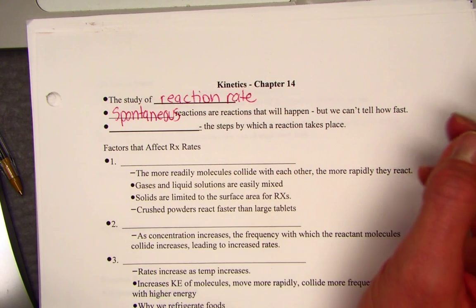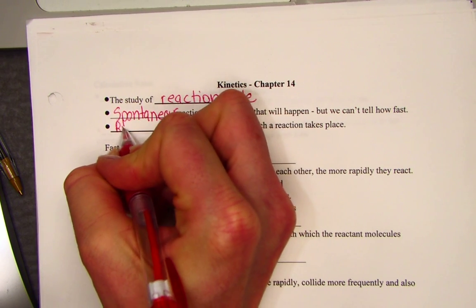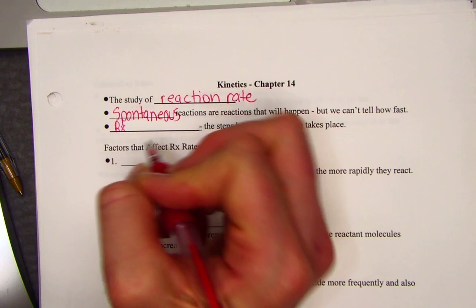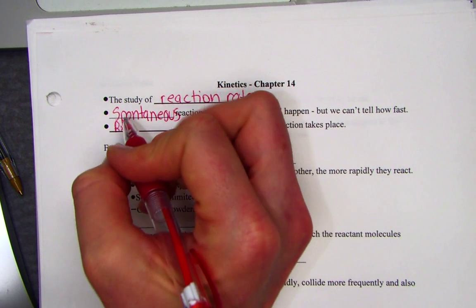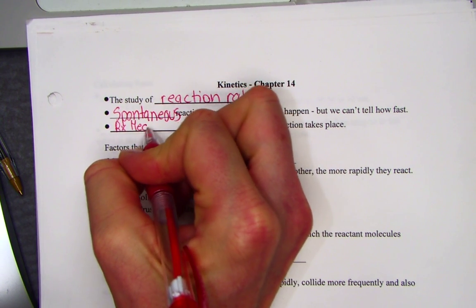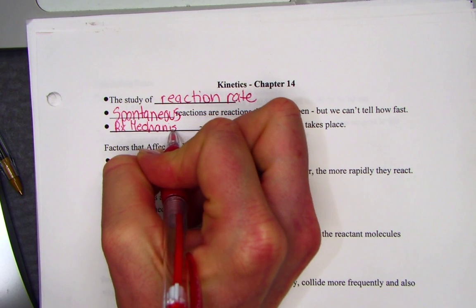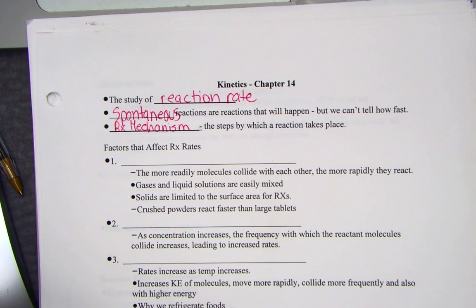Another topic in our chapter, how do the reactants actually turn into products? The step-by-step reaction mechanism will be discussed as well. Knowing the speed of a reaction gives us great insight into a reaction mechanism.